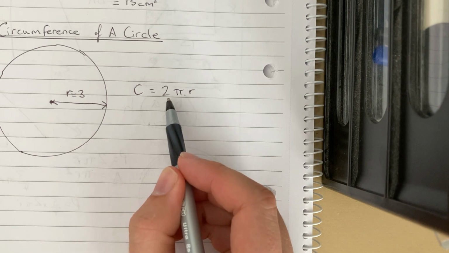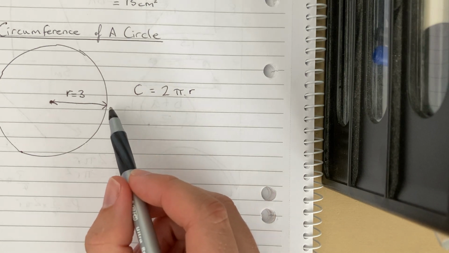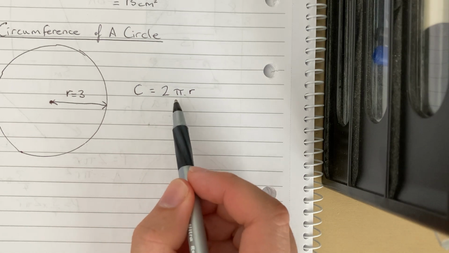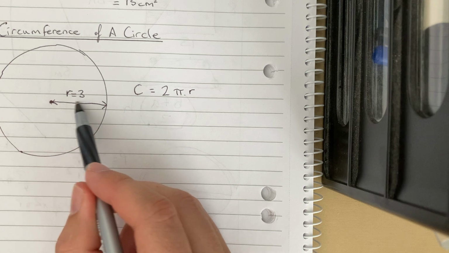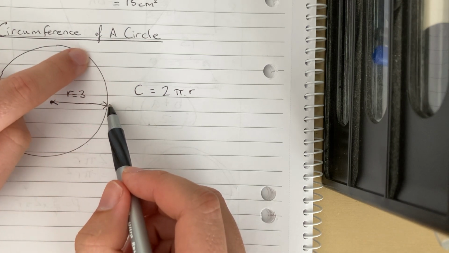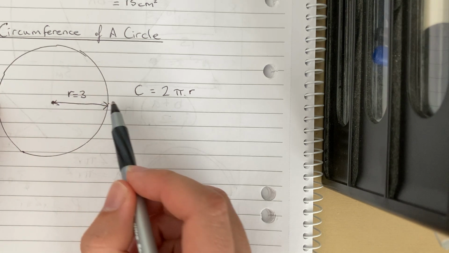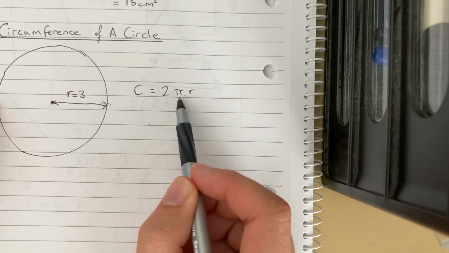Where does the 2 pi come from? Well, we discovered thousands of years ago that for any circle, well, actually for a unit circle, which is a circle with radius 1, the distance, if you measure it around half the circle, is equal to this number pi, which is about 3.14.